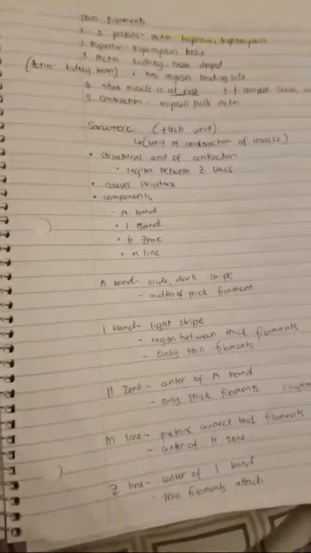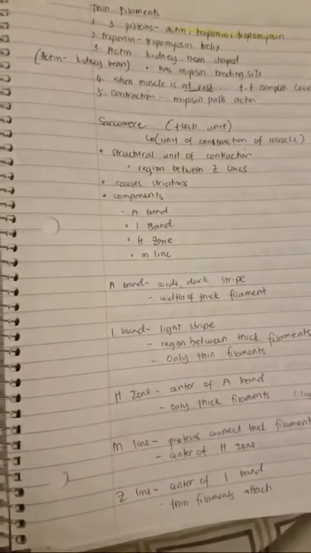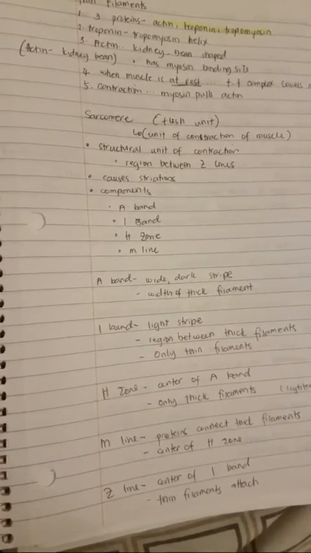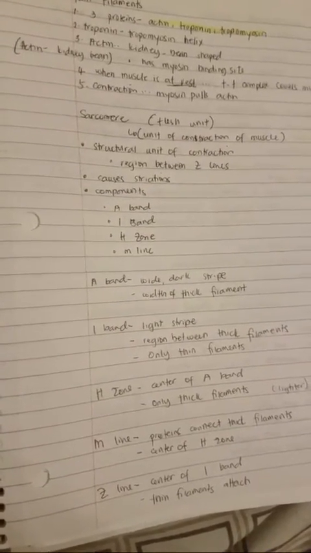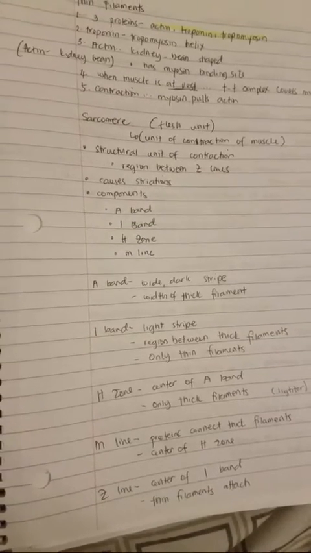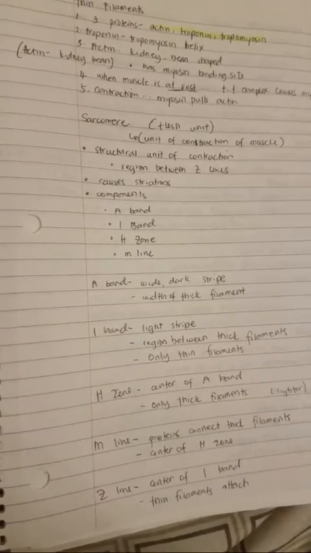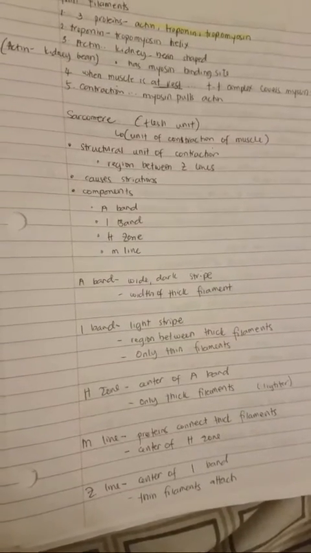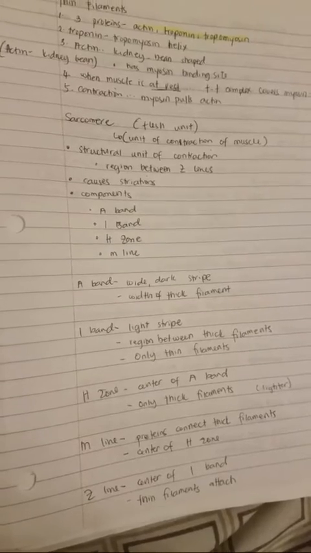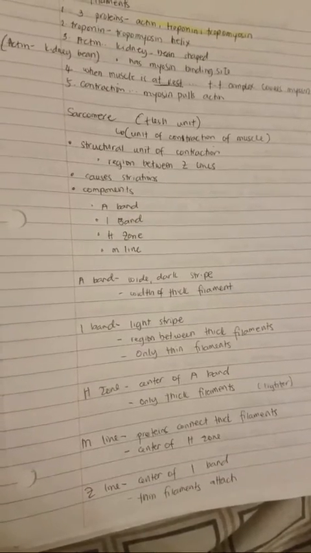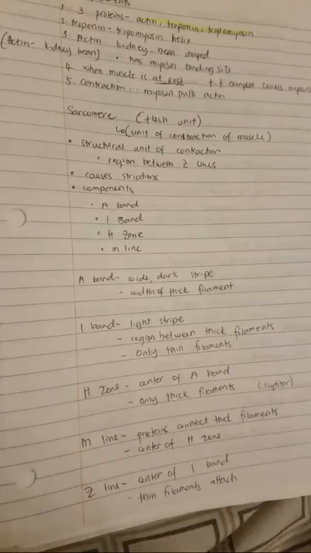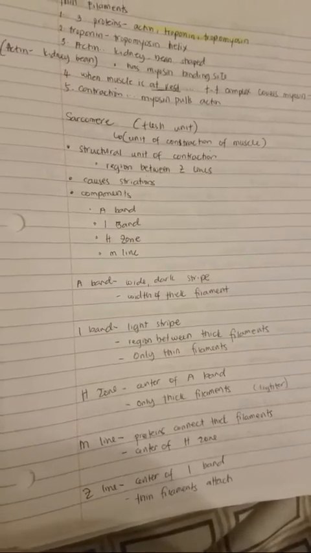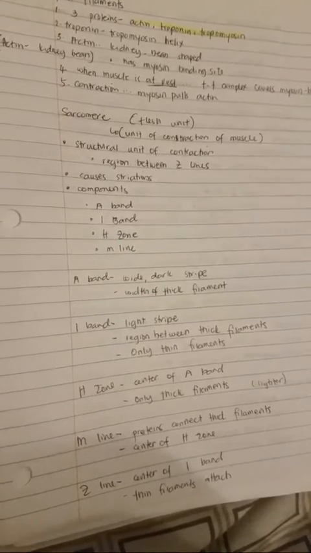For the thin filaments, we have three proteins. We have actin, troponin, tropomyosin. Troponin, tropomyosin helix. Actin, it's the kidney bean shape, has myosin binding site. When muscle is at rest, troponin tropomyosin complex covers myosin's binding site. Contraction, the myosin pulls actin.